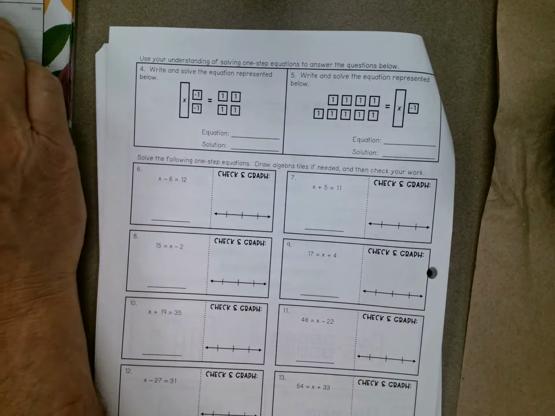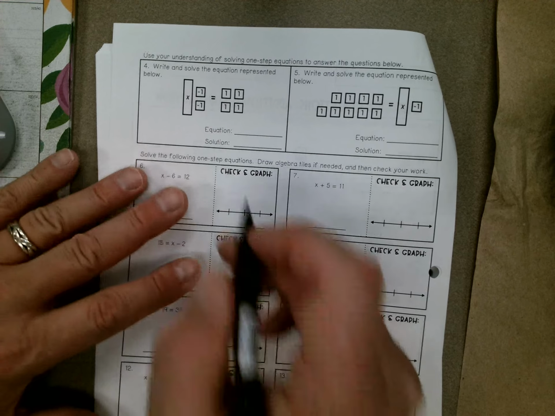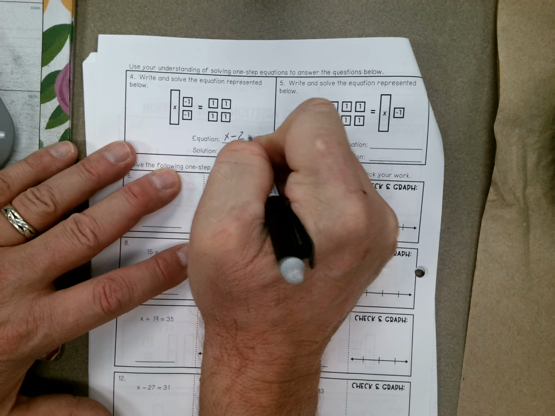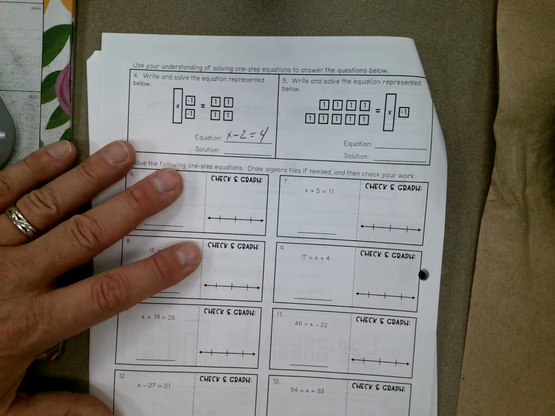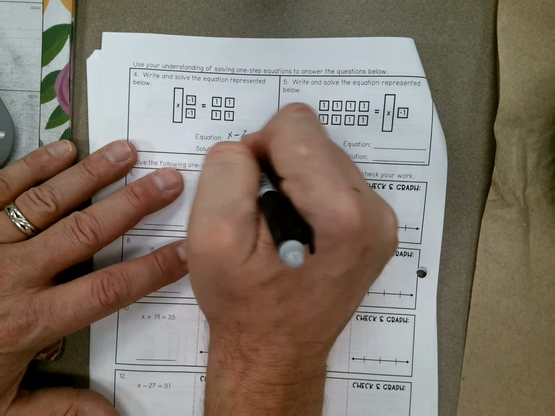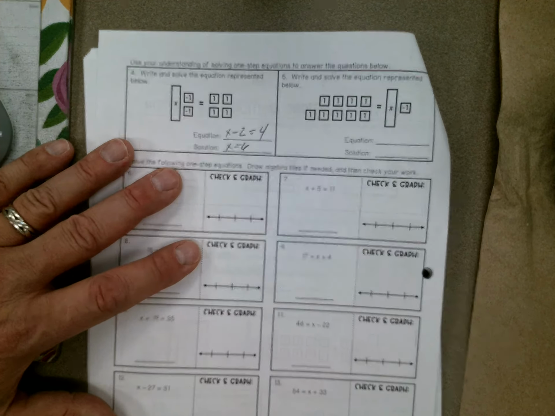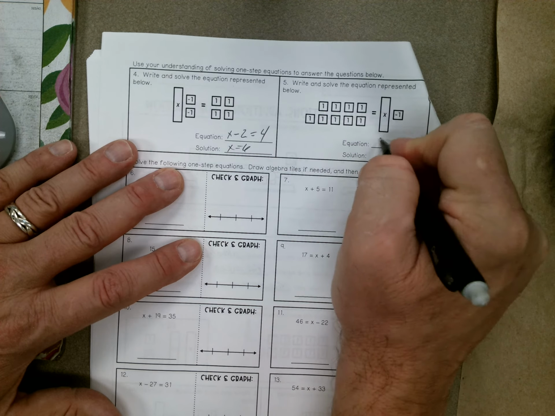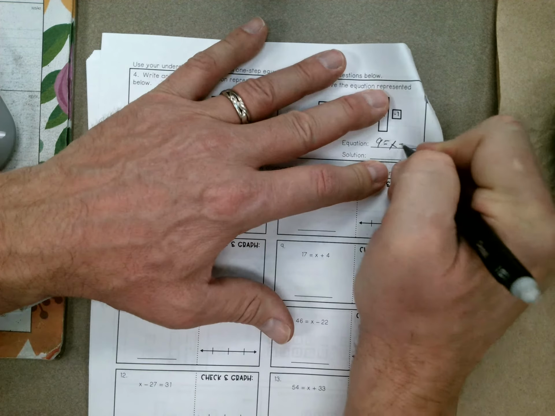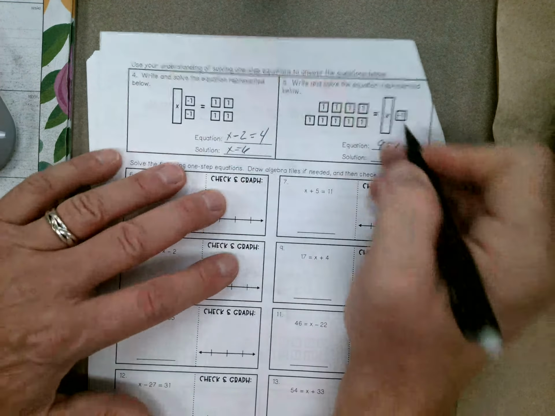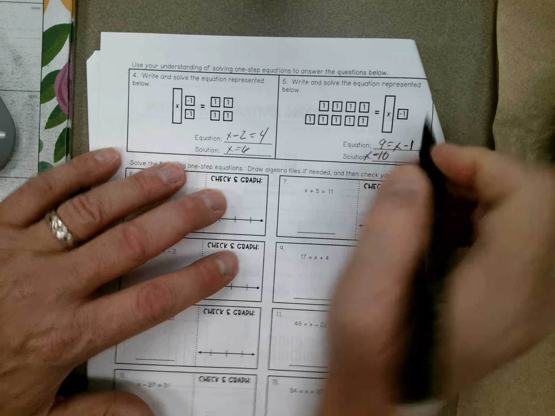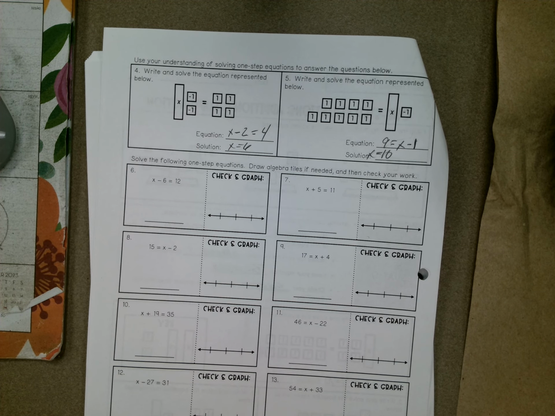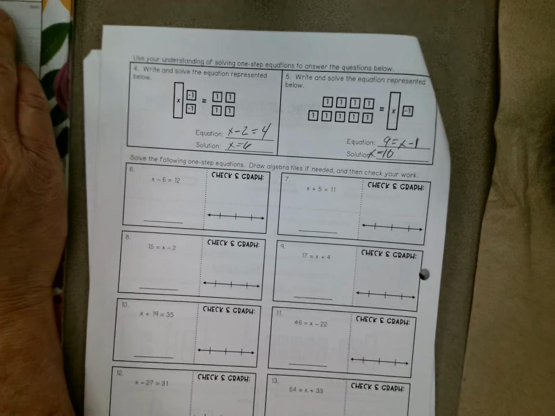Okay, next up, if you're just plugging back in, I have x minus 2 equals 4. So my solution is x equals 6. And then I have 2, 4, 6, 8, 9. 9 equals x minus 1. And my solution is x is 10. Good stuff.